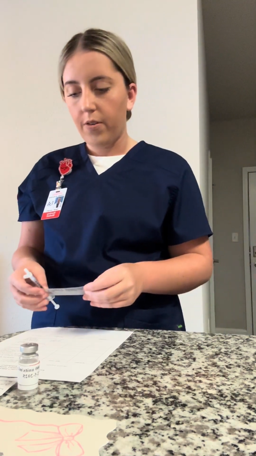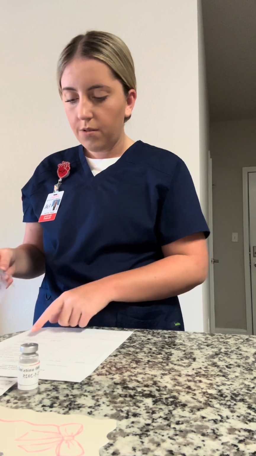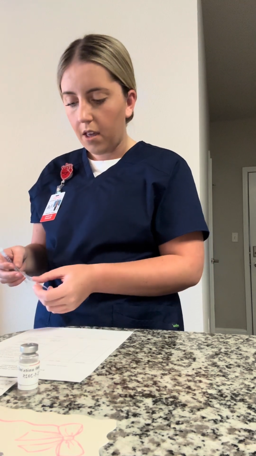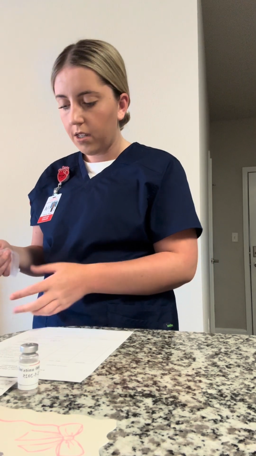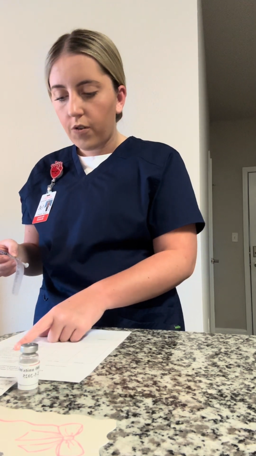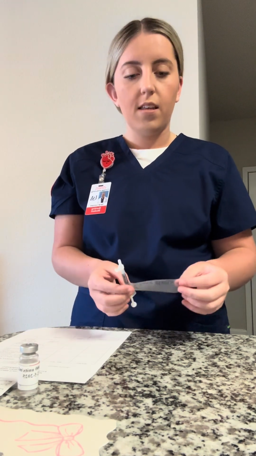I'm going to double check I have the right patient. Jaguar J. Jones, date of birth 8/25/1963, and we're giving 0.5 milliliters, and it calls for 5,000 units, and the vial is 10,000 units per milliliter. And then now I'm going to go into my patient's room and give him this medication.